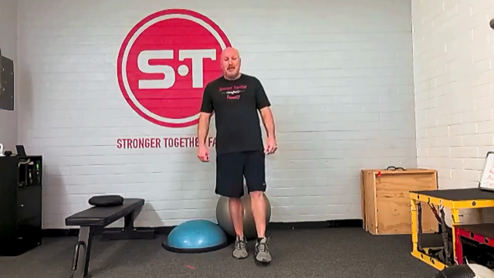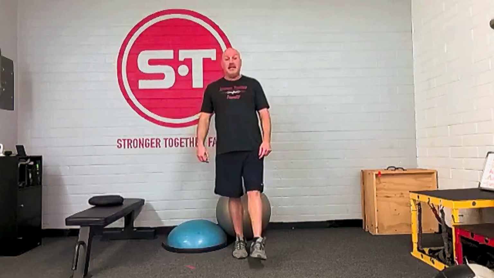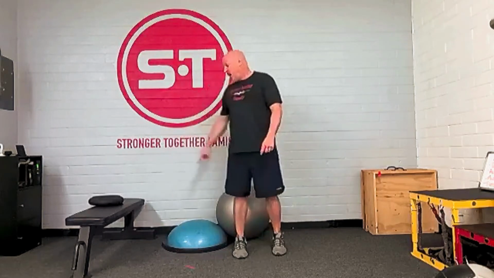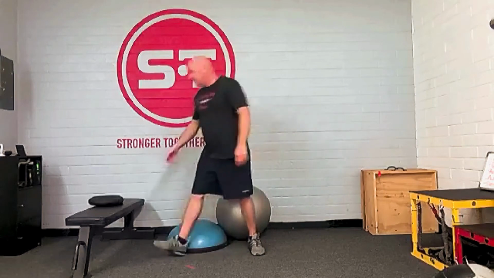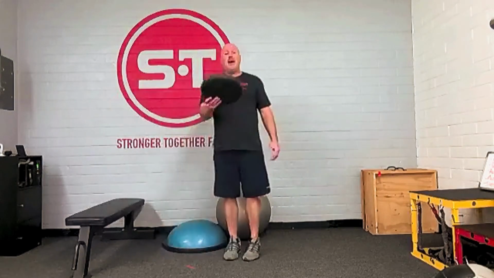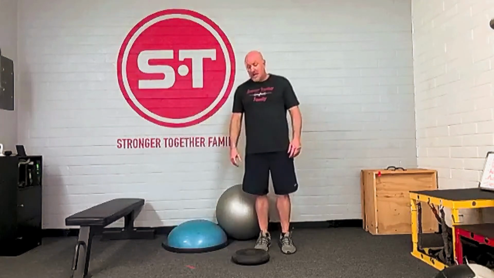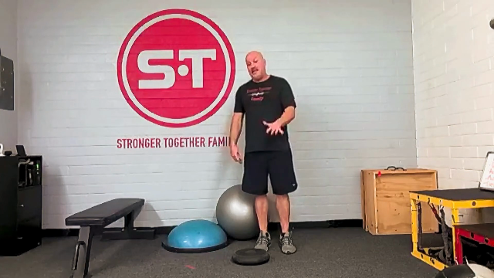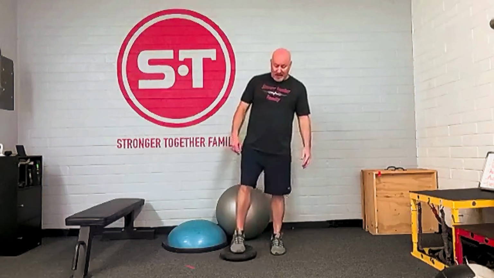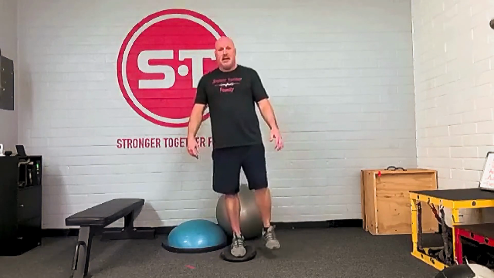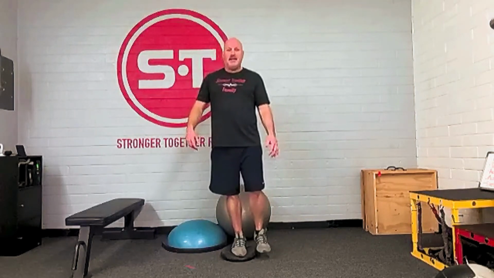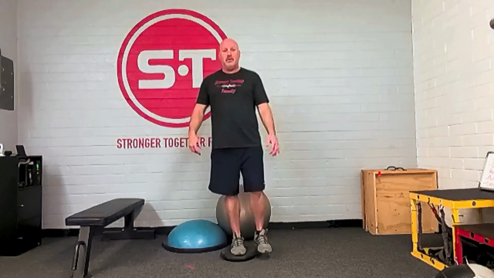Okay? These can become very easy very quickly, which is why we might use unstable surfaces such as a balance pad. Okay? We can sit on these, stand on these, lay on these, but a lot of times what we'll do is we'll just be here. Now, I'm trying to maintain to the most degree ankle stability.